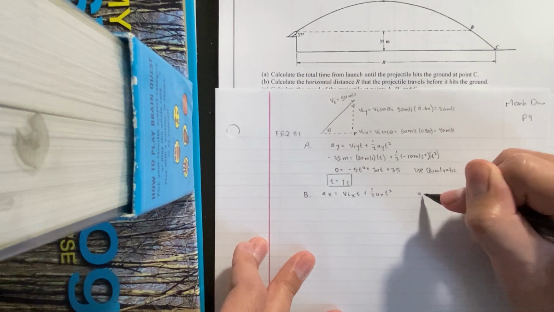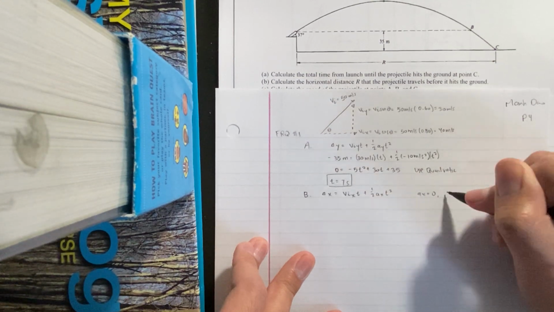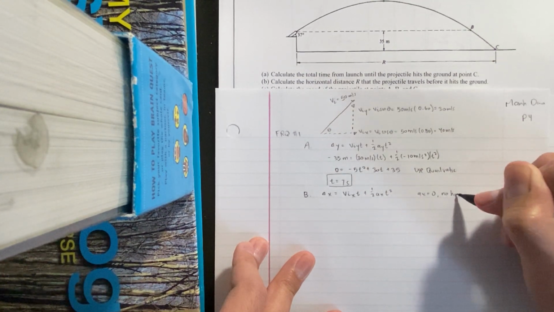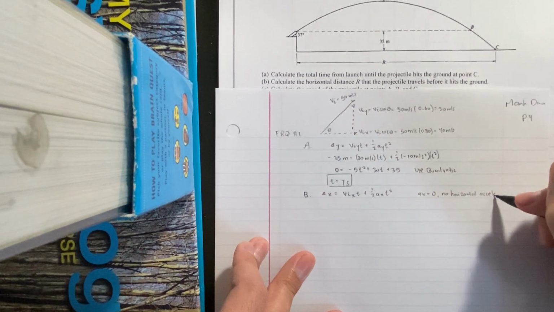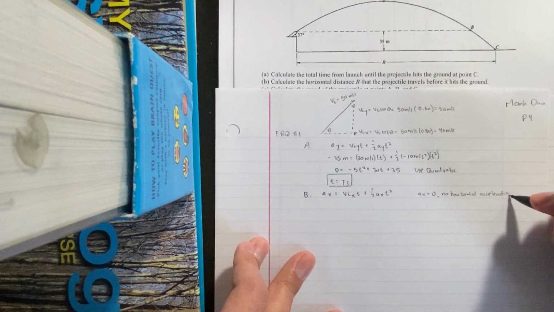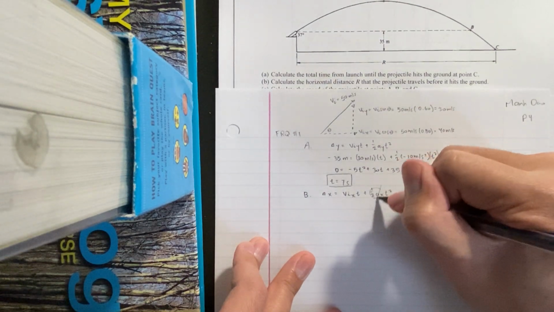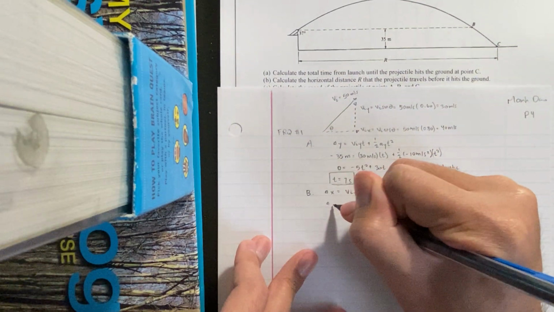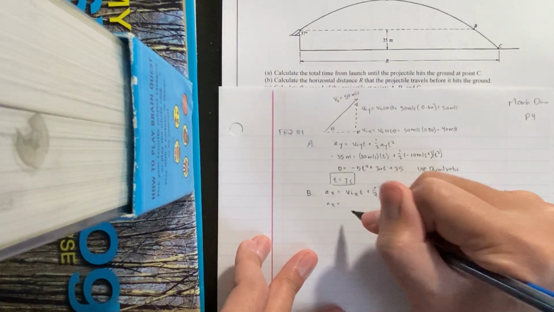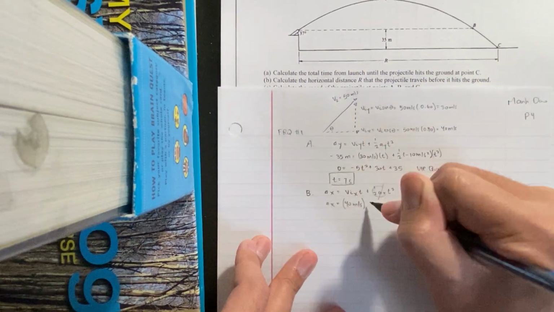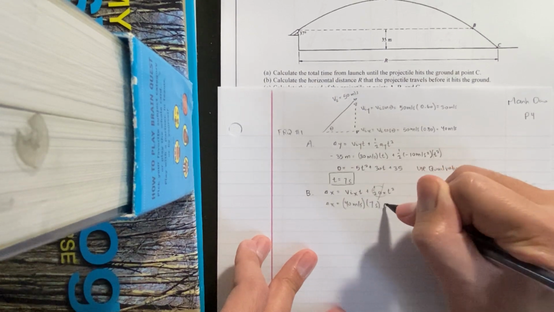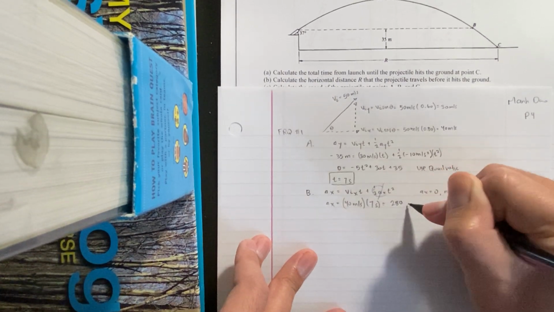We know that AX is 0 because there's no horizontal acceleration, so we just cross this out. So delta x is going to be equal to VIX, which is 40 meters per second, times the t we just found from the previous problem, giving us 280 meters.